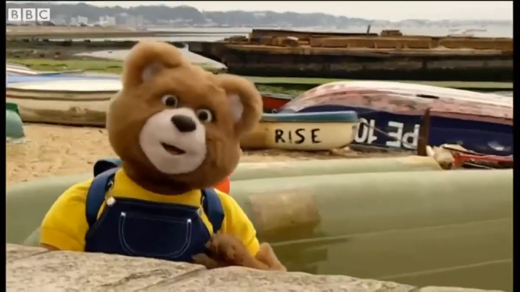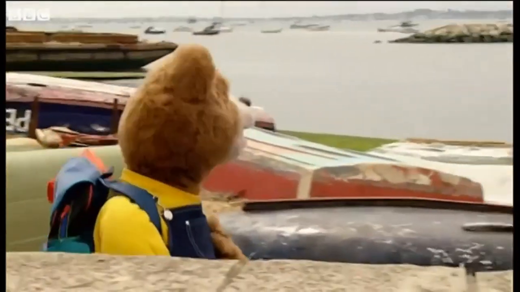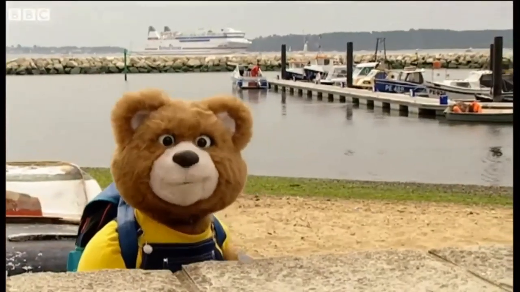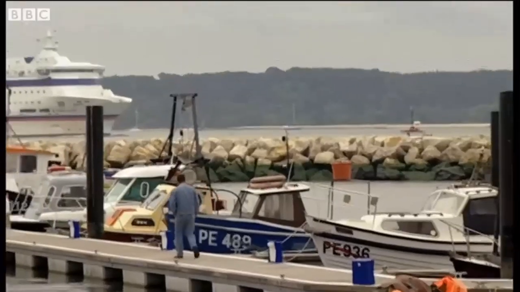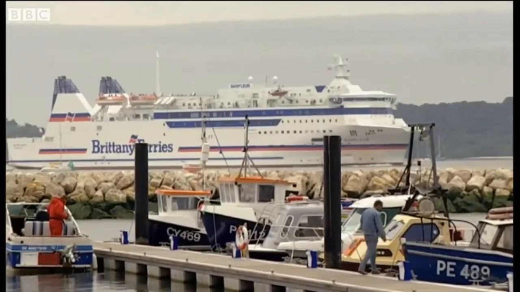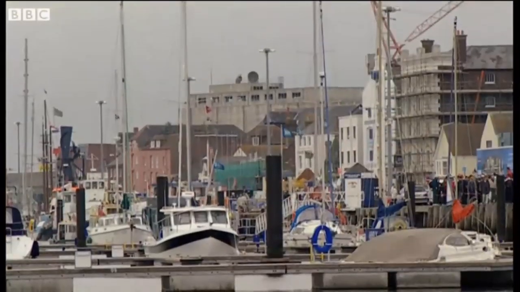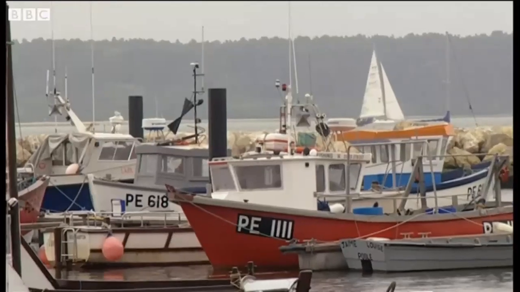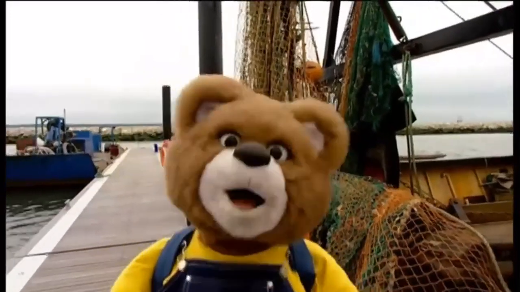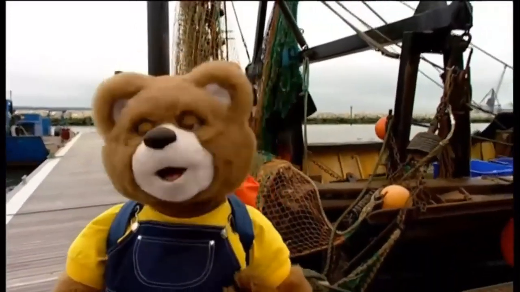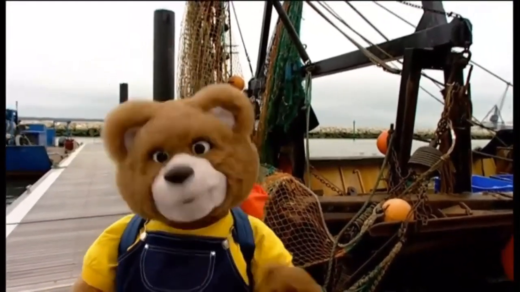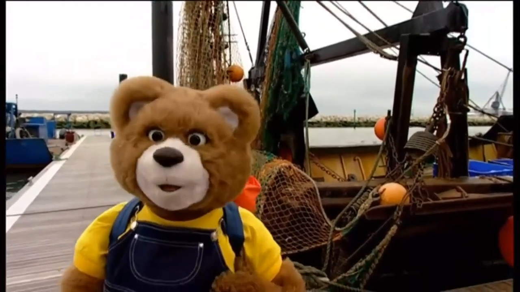This is me, Barnaby Bear, by the harbour in Poole. Oh, look at all those boats. Dad told me that Poole has got one of the biggest harbours in the world, and you can get to see all sorts of boats here. Dad, look! It's a fishing boat. Oh, I think the fisherman's gone to have a rest, so he'll be wide awake tonight when he takes his boat out again.